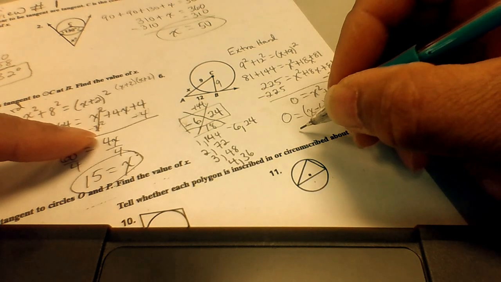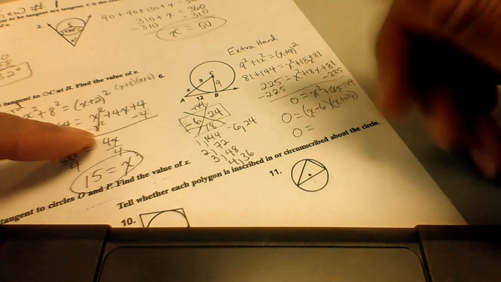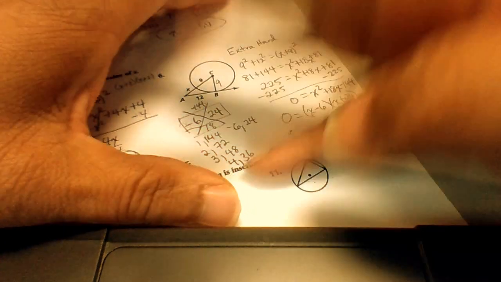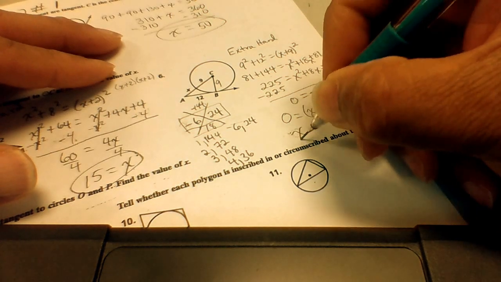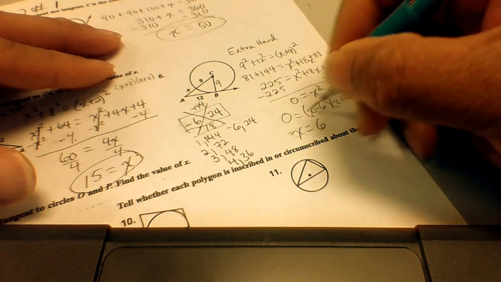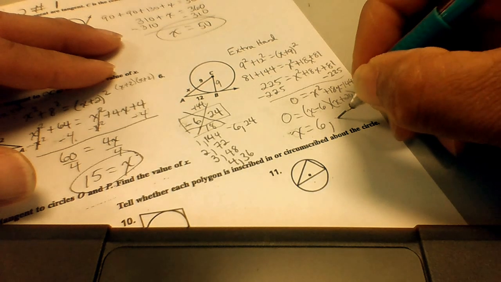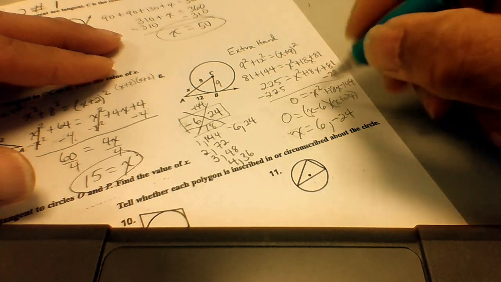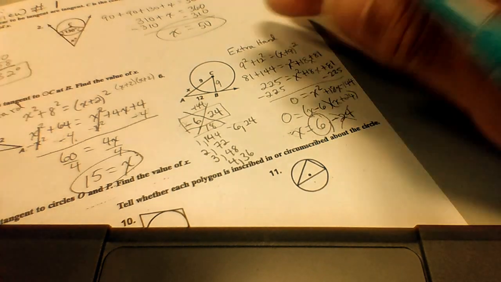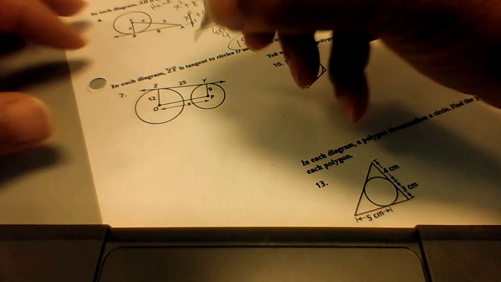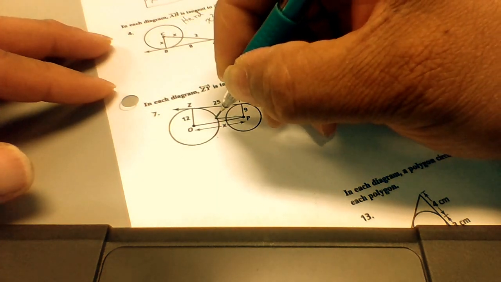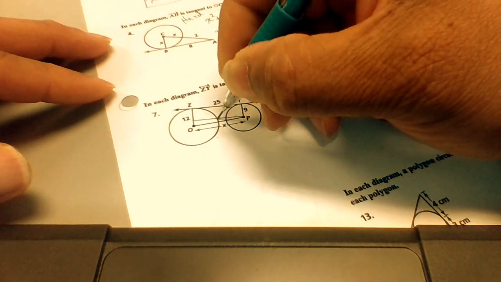So x minus 6 and x plus 24. But when I solve it, I'm going to have the opposite. So x would have to equal a positive 6 here to make that equal 0, or negative 24. And we know that distance can't be negative, so my answer is a positive 6. Next one.